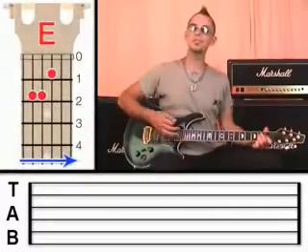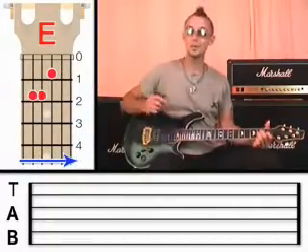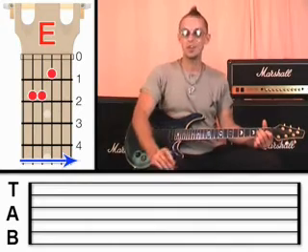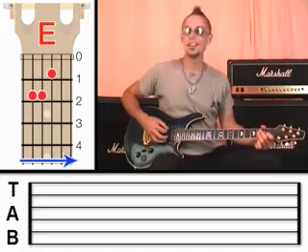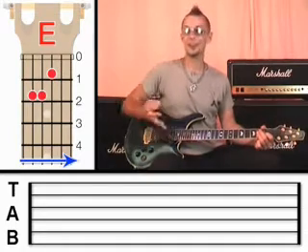Now, ideally, all of those notes will sound nice and clear like that, but to be honest, I'd be surprised if you get it sounding perfect straight away. It'd be perfectly normal if it sounded more like this at first.